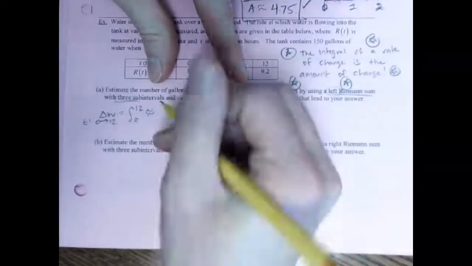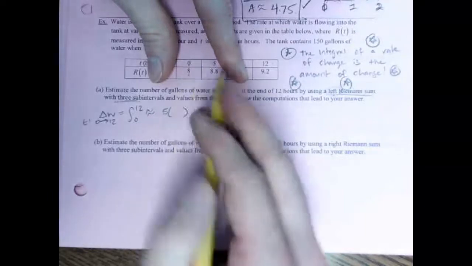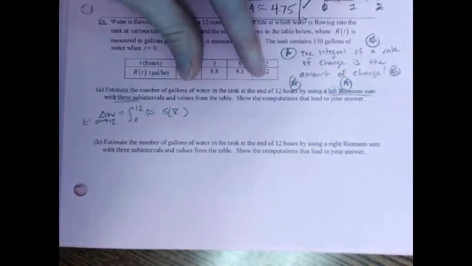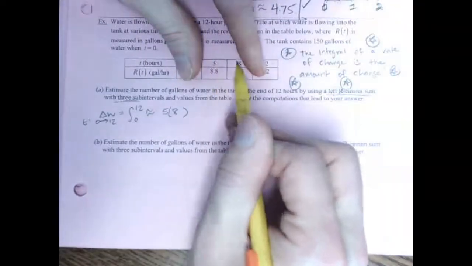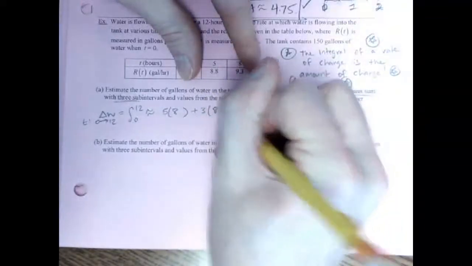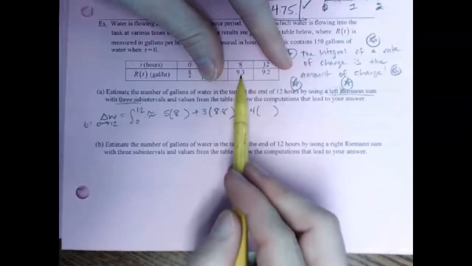First rectangle, it's from this interval 0 to 5. The width would be 5. And then since we're doing a left Riemann sum, you'd use the x value on the left and its corresponding y value. You would use 8 for the height. Okay, the next interval would be from 5 to 8. The width, the change in the x in that interval, would be 3. And then since we're doing a left Riemann sum, you would use 8.8 for the height of that second rectangle. And then the third region would be from 8 to 12, which has a width of 4. And then for that third rectangle, you'd be using the left height for the value.